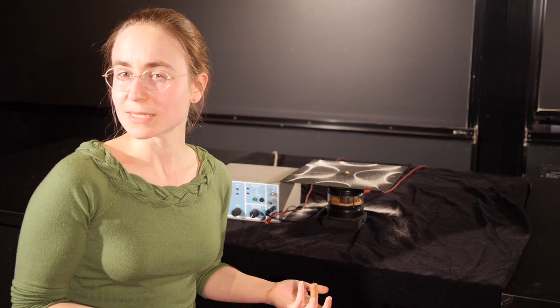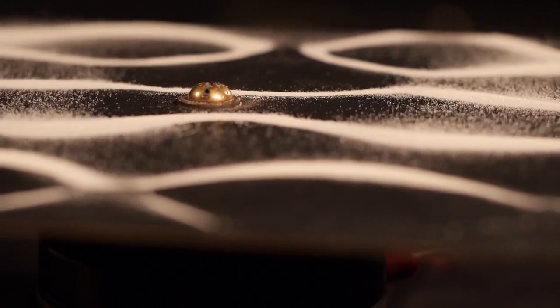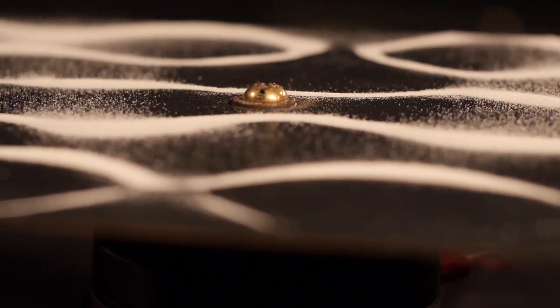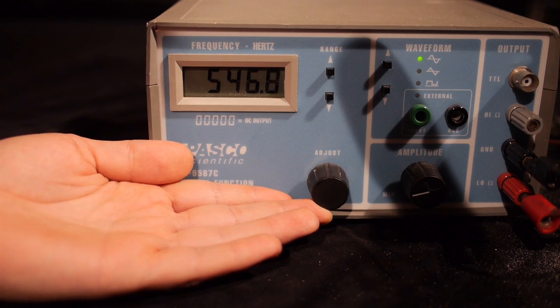So what happens if we pour sand on a standing wave? Where will the sand go? The sand can only stay on the points that don't move. And this is precisely what we see here. These shapes show the points where the plate does not move. These patterns only form at special frequencies.